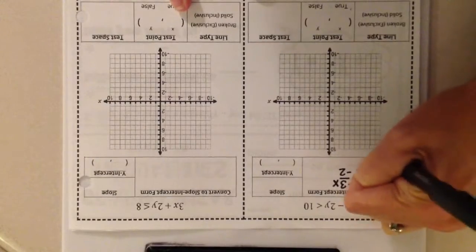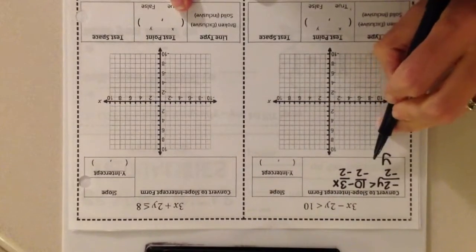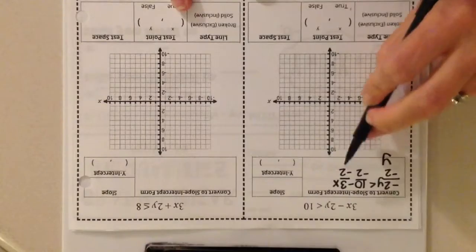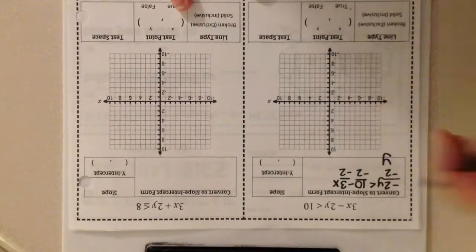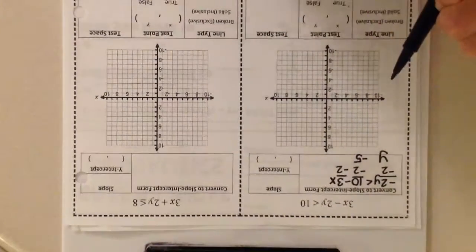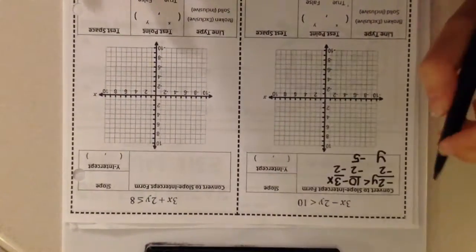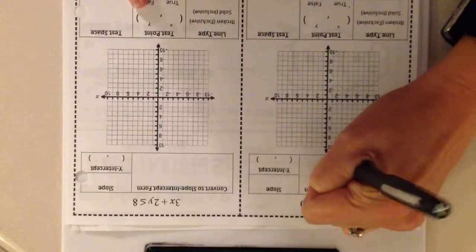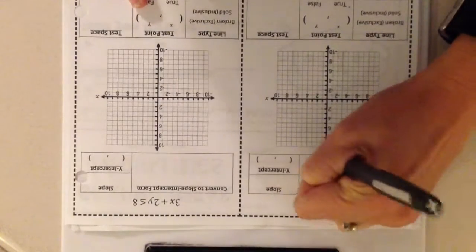I'm going to have y. I'm going to leave a space for my inequality. I'm going to come back to that in a second, but I'm going to finish out my division. So my first quotient is going to be negative 5. And then I have negative 3 divided by negative 2, which is going to give me a positive 3/2 x.